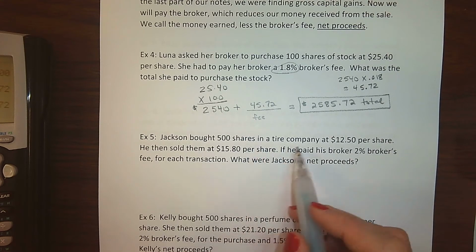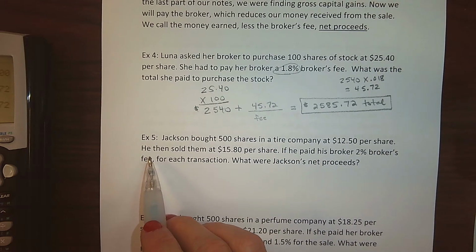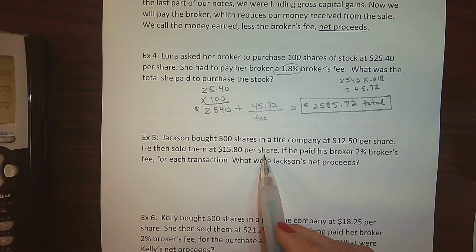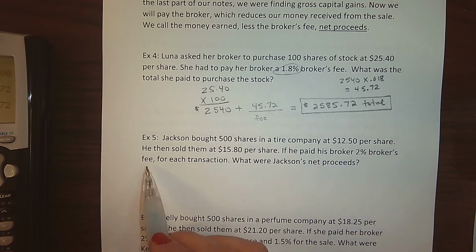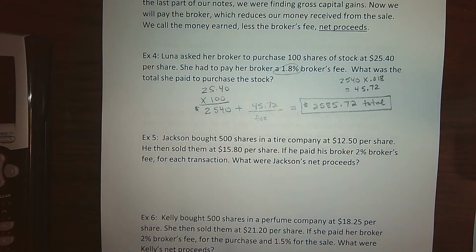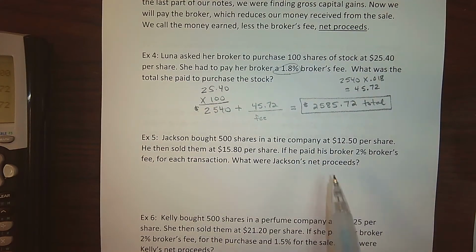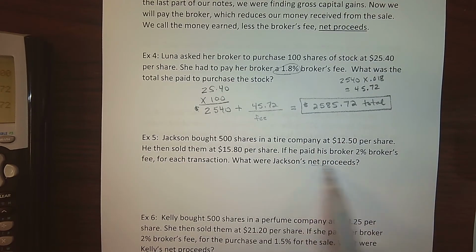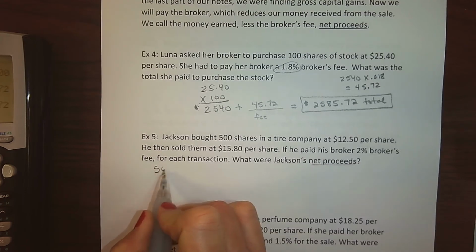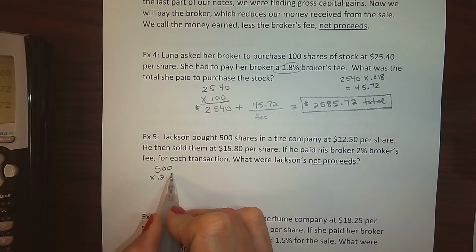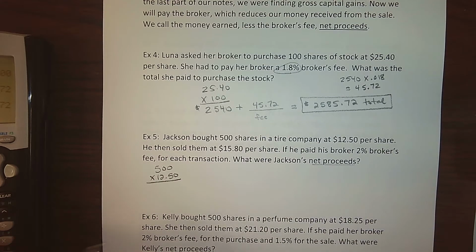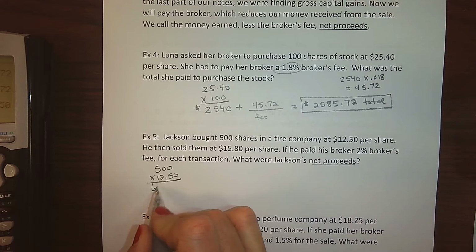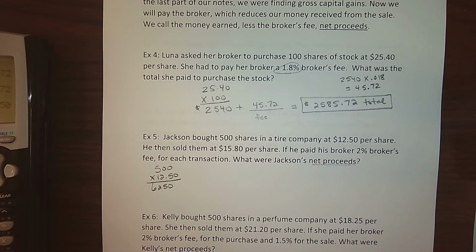Jackson bought 500 shares in a tire company at $12.50 per share. He then sold them for $15.80 per share. If he paid his broker a 2% broker's fee for each transaction, then what were his net proceeds? Okay, so here we're not just talking about the purchase, but the purchase and the sale, so that we can find out how much he really made taking away that broker's fee. So let's begin with the 500 shares purchased at $12.50 per share. So $6,250 was part of what came out of his pocket.